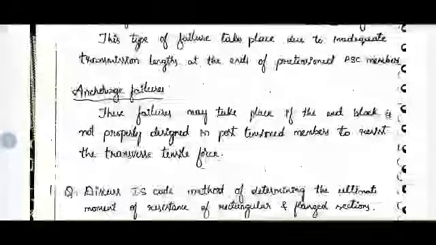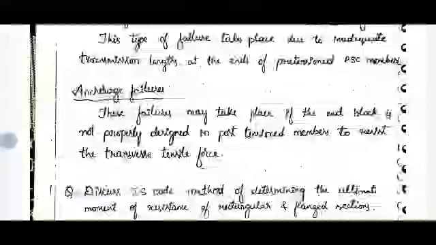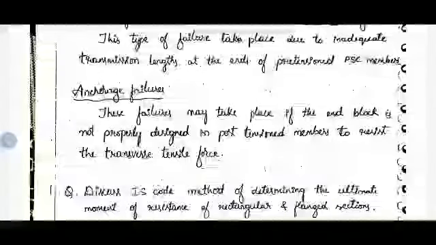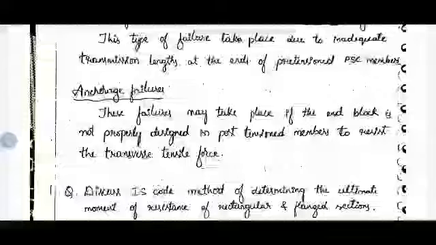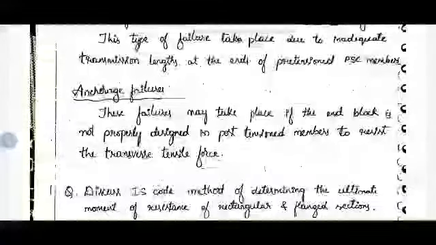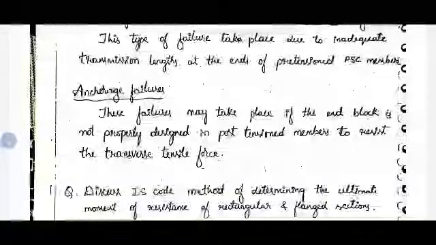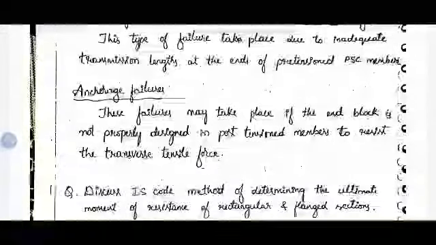So after applying the tensile stress, we are going to hold the tendons in position with the same tensile stresses. If we have not designed those anchorage devices properly to hold the tendons in position, and if the anchorage devices fail, the tendon will come back to its original position, so there will be no tensile stresses in the tendons.